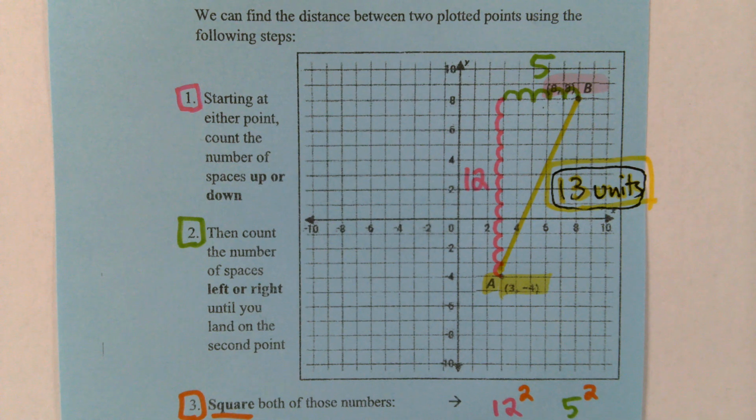Now, with all 3 of these lines on the graph, what shape did we just draw, folks? We drew a triangle, right? Anyone ever heard of the Pythagorean theorem? Some of us may have heard it like on a TV show or something. It's talked about a lot.